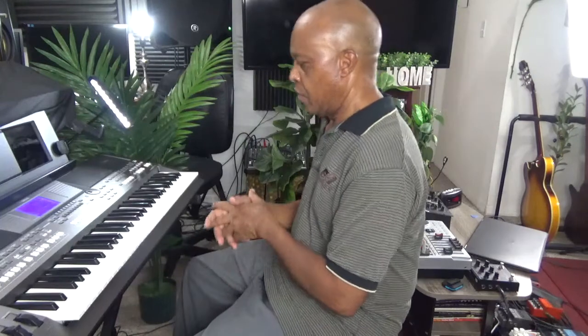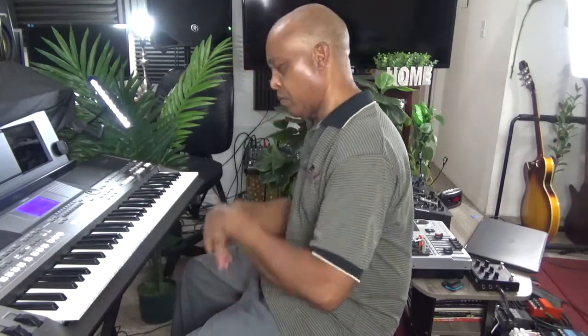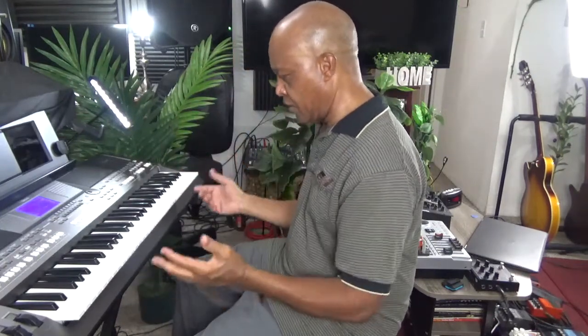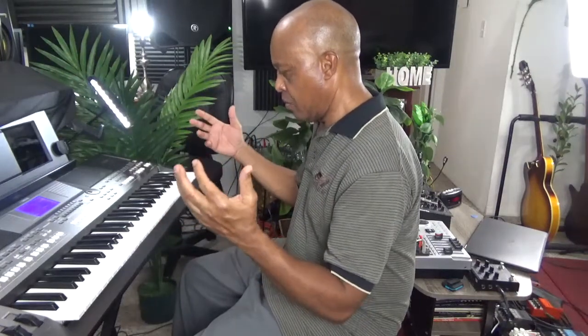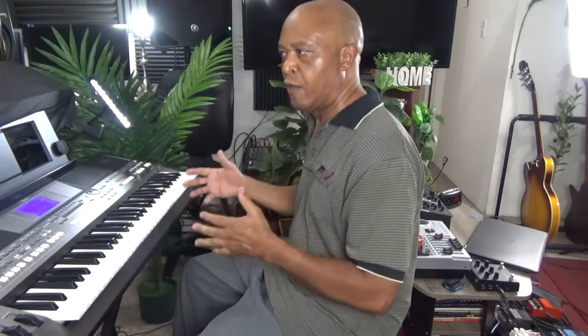So the first mode is the C melodic minor scale. And what chords can you play that scale on? Well, you can play it on minor chords and minor major seventh chords.